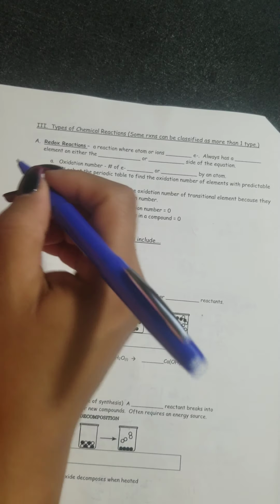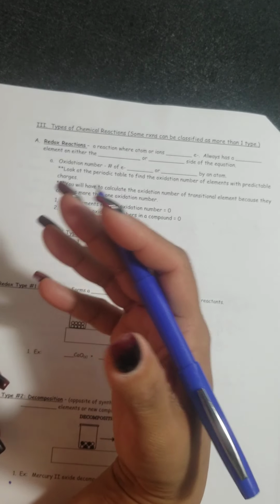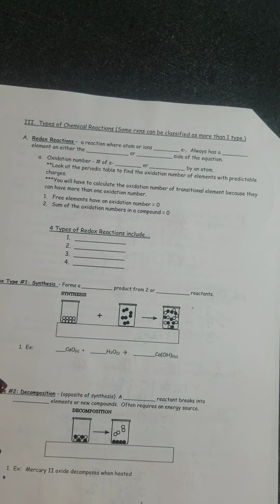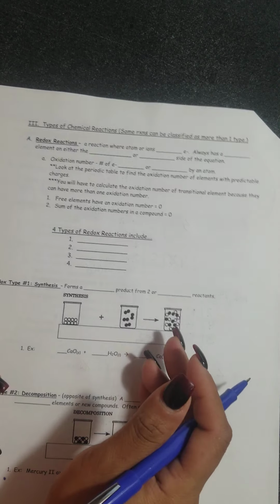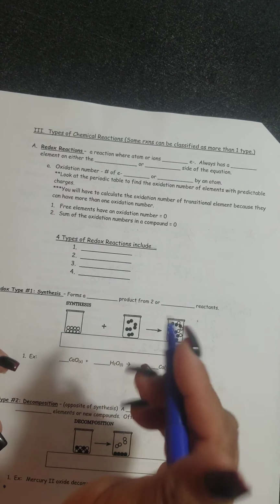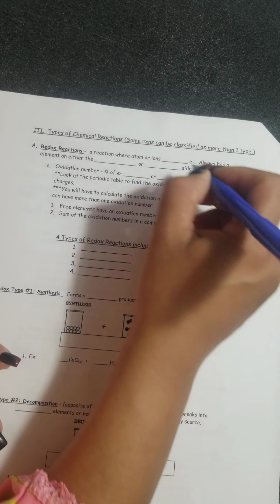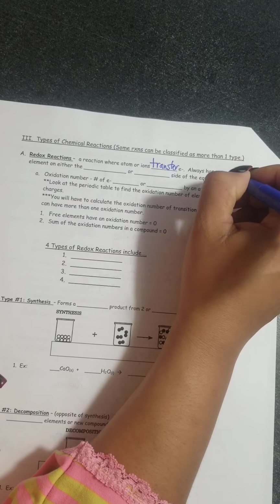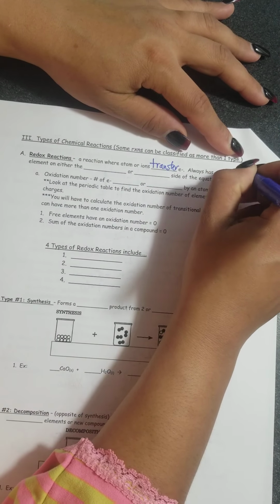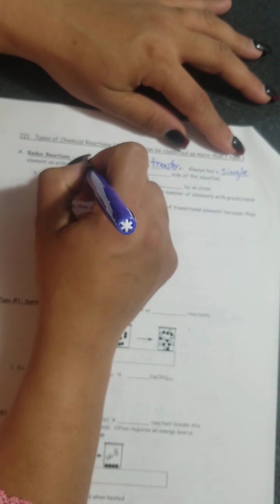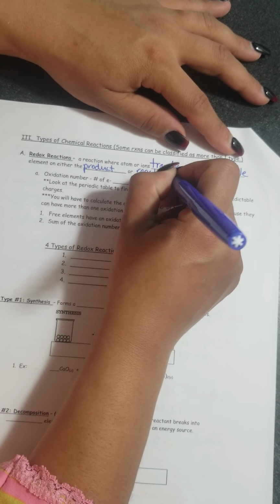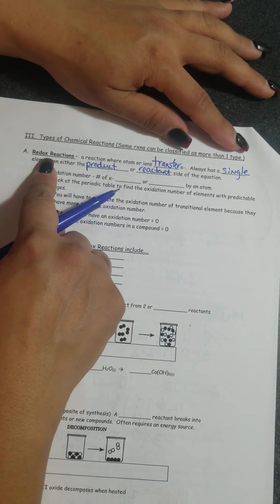We've got the types of chemical reactions. We know that there are reactions that occur, but when they occur, they actually have names. The different types of compounds that are going to form from this have different names. So a reaction where atoms or ions transfer, which always has a single element on either the product or the reactant side of the equation, is what we call a redox reaction.